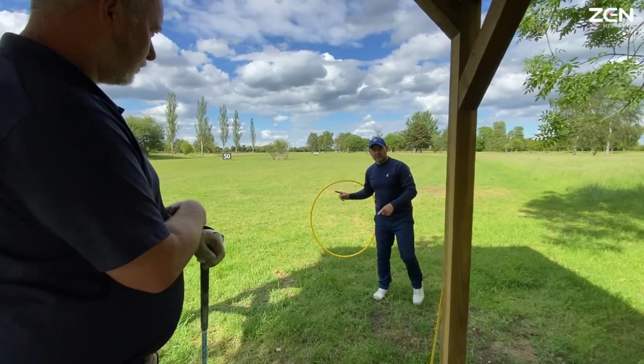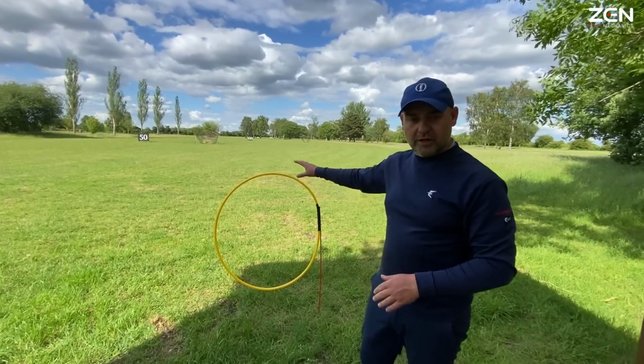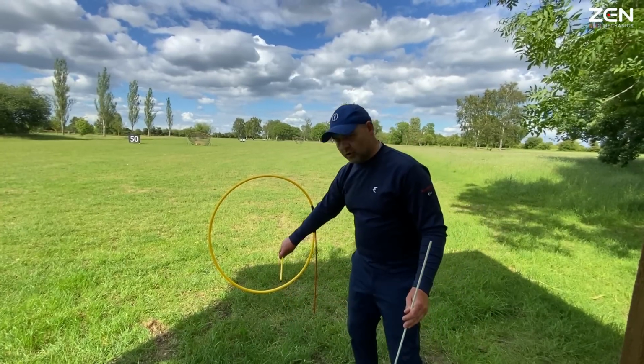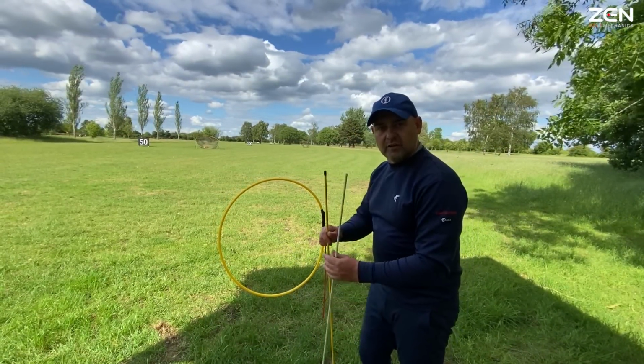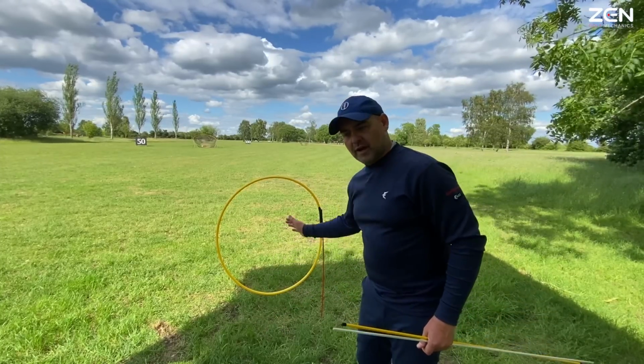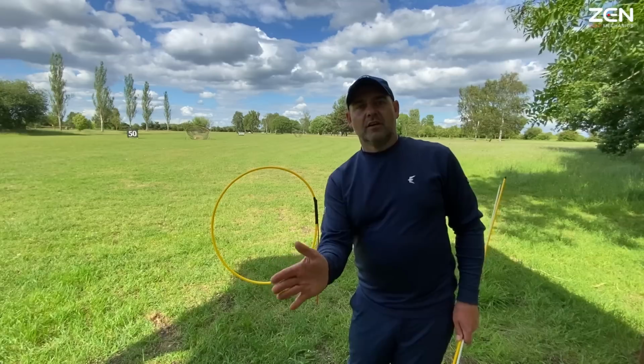So now we've got a target, but that's only for the launch, and that's a reference point really. So launch of the ball, and we're going to think about angle of attack too. The feeling of the arc that Foz was talking about. Is the club travelling up? Is it travelling down? Where do you sense that through impact?